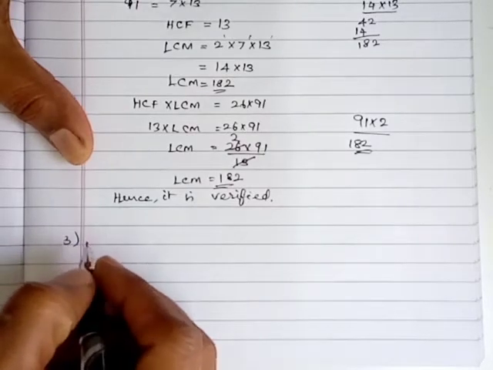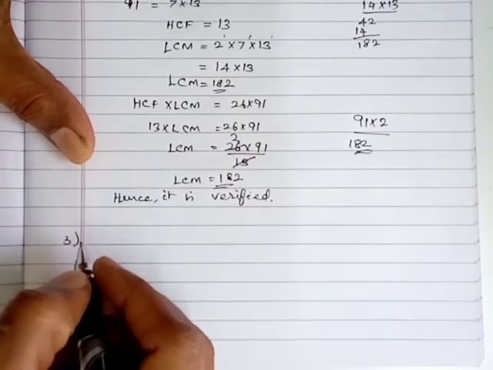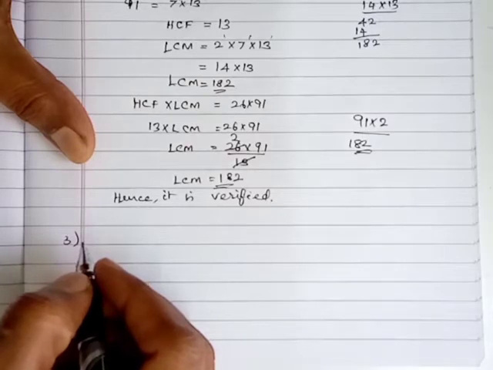Third sum is: find the LCM and HCF of the following integers by applying the prime factorization method.